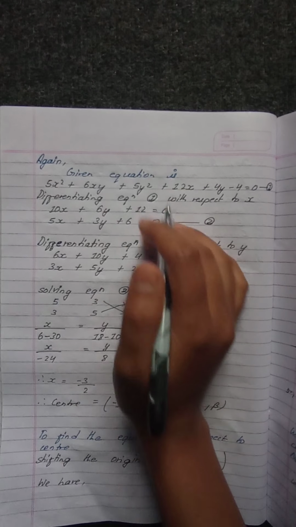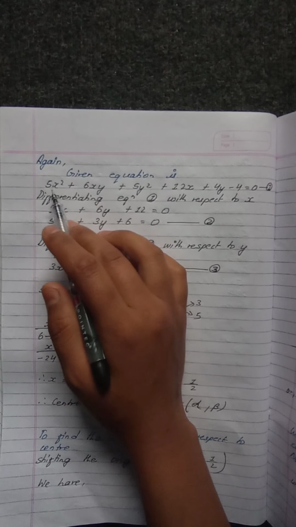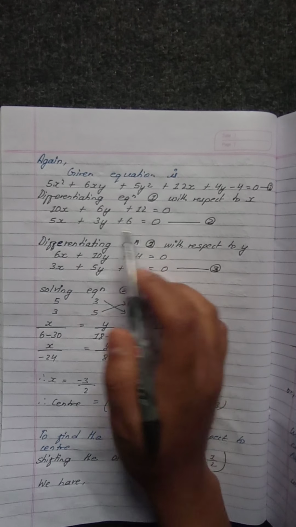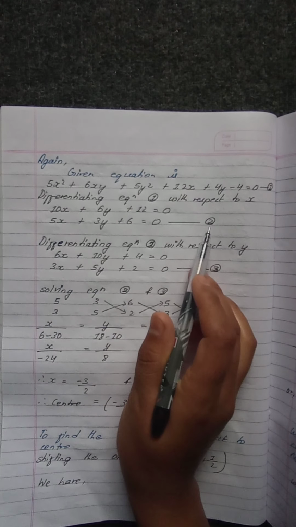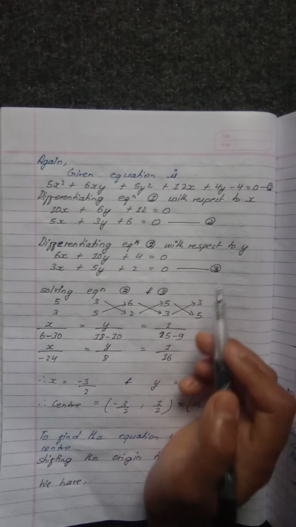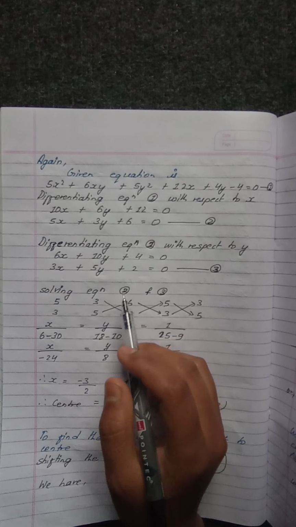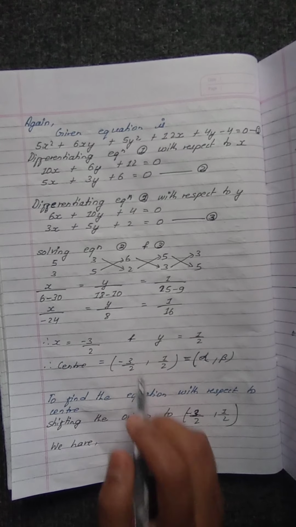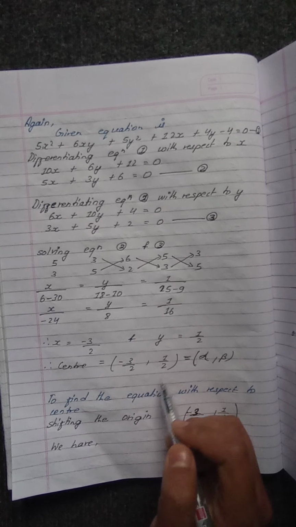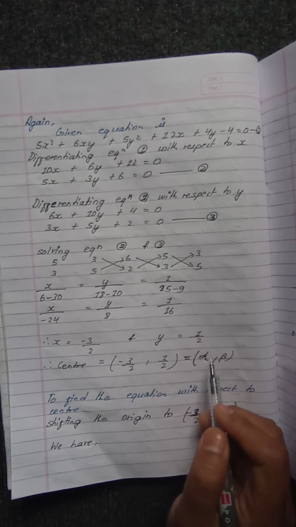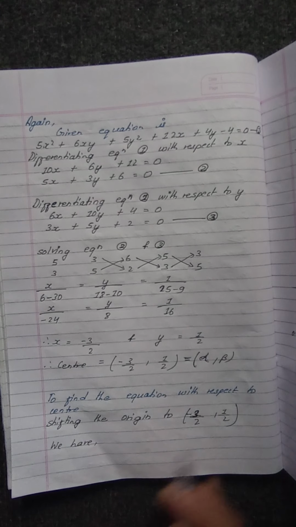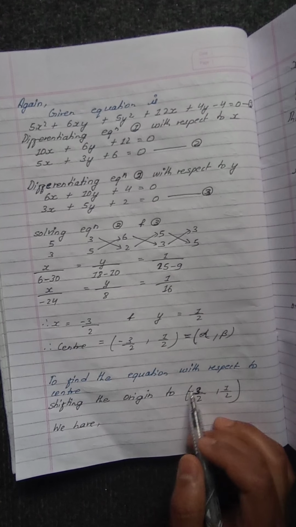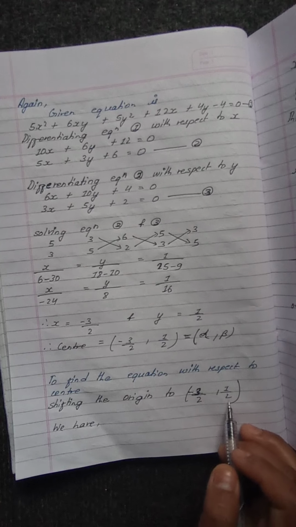Now we differentiate this equation first with respect to x and then with respect to y. Then we suppose this equation as 2 and this equation as 3. Now solving these two equations, we get the values of x and y, which is our center, that is (minus 3 by 2, 1 by 2), which we suppose as alpha and beta. Now to find the equation with respect to the center, shifting the origin to (minus 3 by 2, 1 by 2) should be done.